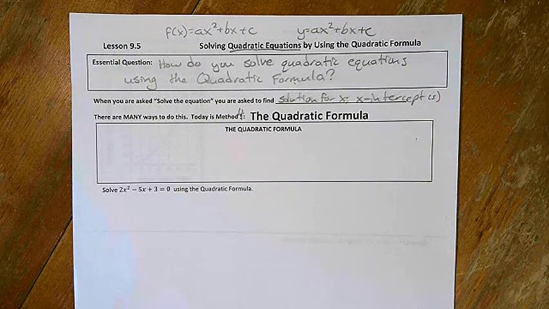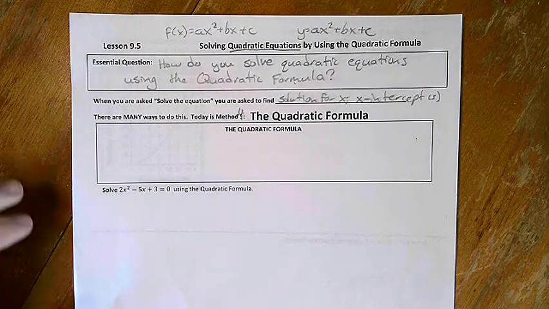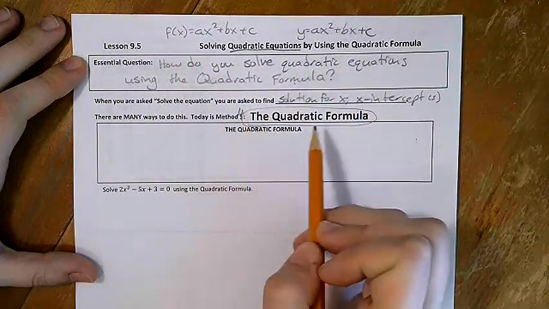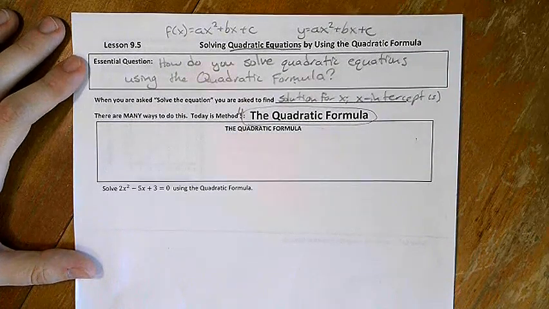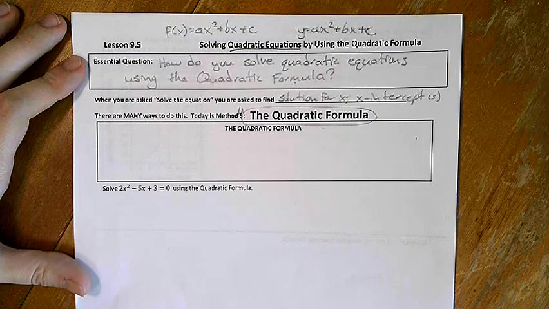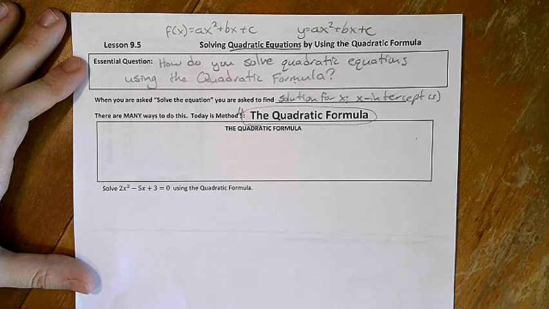The quadratic formula. Remember, there are many ways of solving quadratics. We're not even going to learn about them all. I just picked out the four most important. So today we are learning about the quadratic formula. I will tell you now that I had to have this memorized, and I still have it memorized. It's really, really important. I know some teachers that use Pop Goes the Weasel to memorize it. I personally like Little Bunny Foo Foo. That's just my own thing.